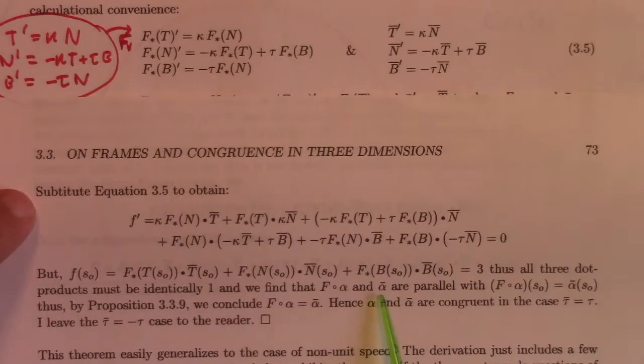But in particular, f composed with alpha and alpha bar are parallel. And then by our previous proposition on parallel curves, we conclude that f composed with alpha is actually equal to alpha bar, because their velocities match, and they share a point in common.